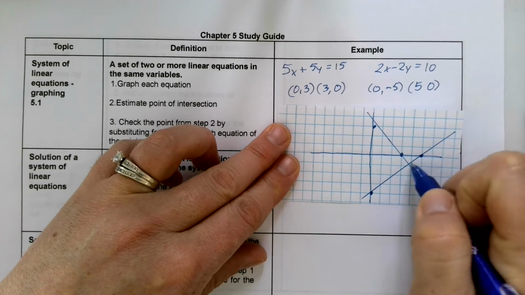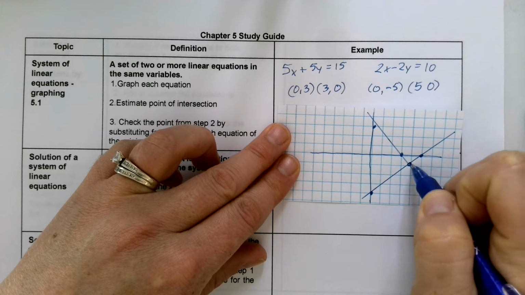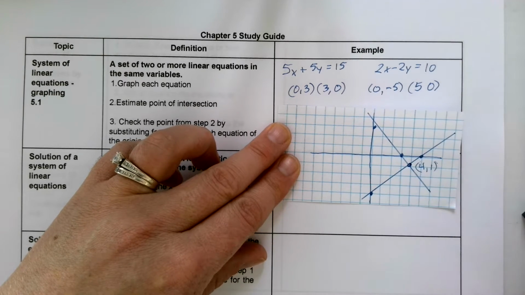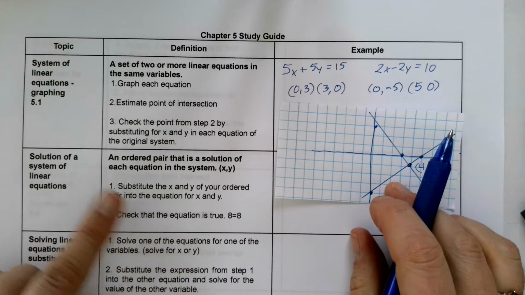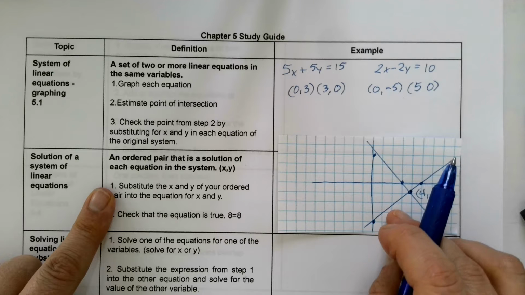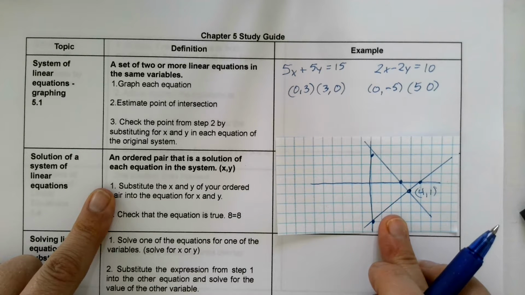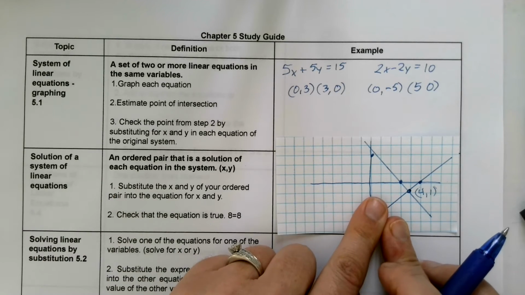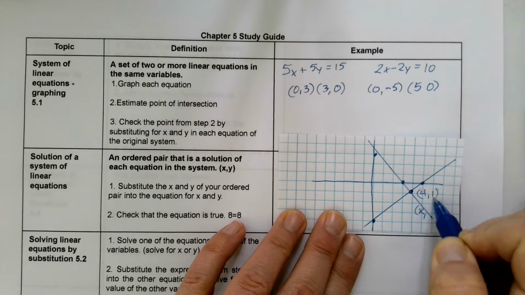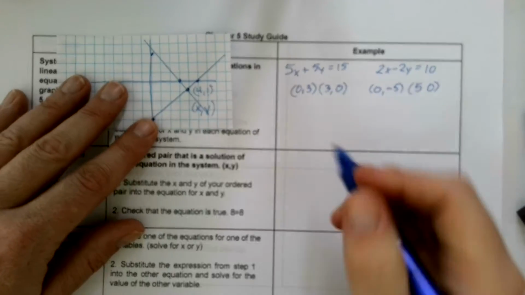So when we graph that, we see it's going to intersect about right here. If my lines were perfect, you would see that it would be at this point that we would call (4, -1). Now, that's what we call our solution for a system of linear equations. It's that ordered pair that indicates where these two lines cross. Now, the key thing to test whether a solution is actually a solution is to take this value for x and this value for y and put it back into your original equations and do a quick check.